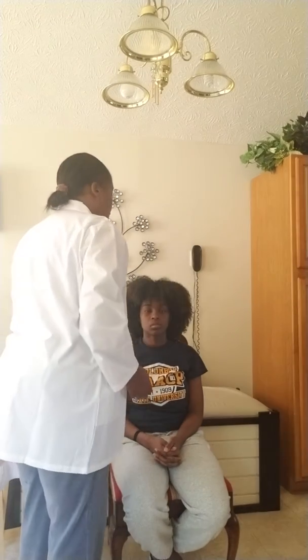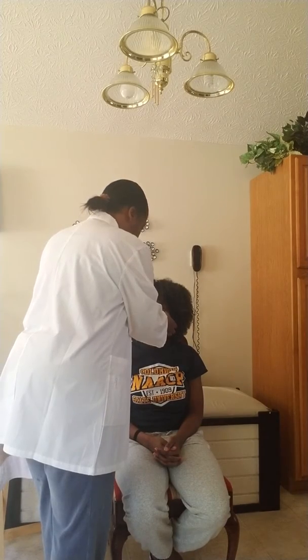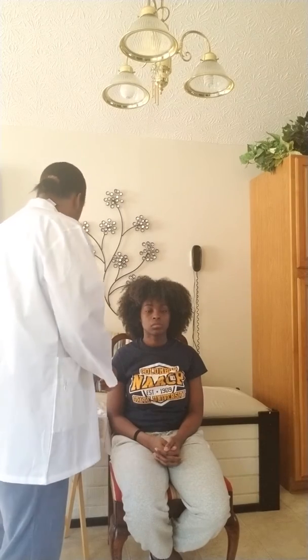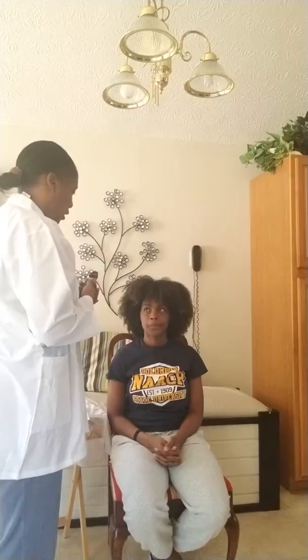Also, I'm looking at the lacrimal glands. Sometimes you can press down to make sure there's no drainage, and hers is not having any drainage. And now I'm going to finish my eye exam by checking her. I'm going to do the fundoscopy test.